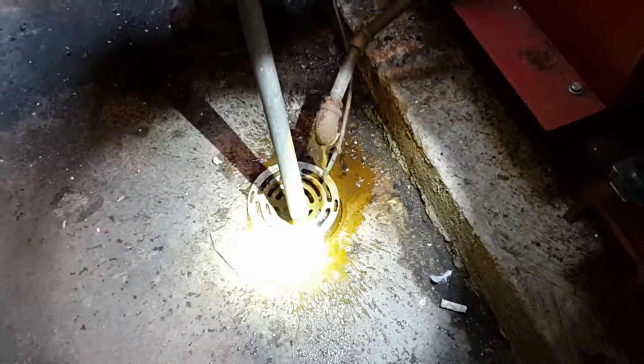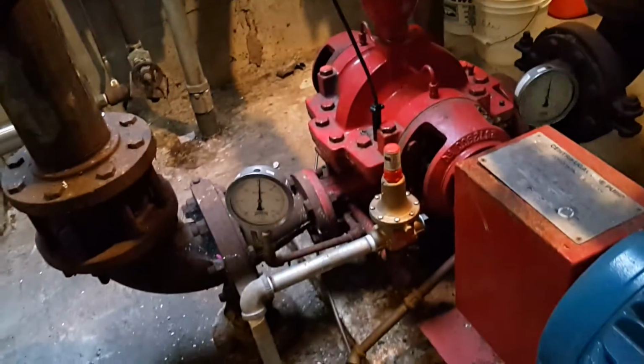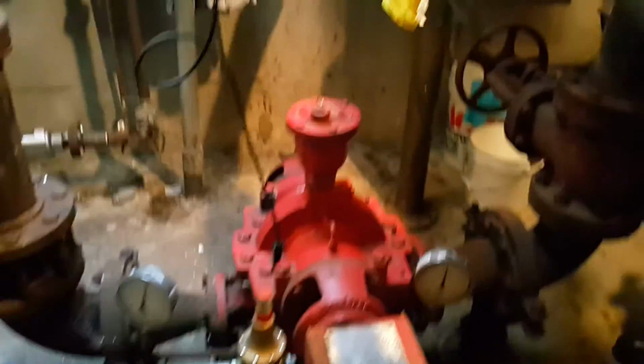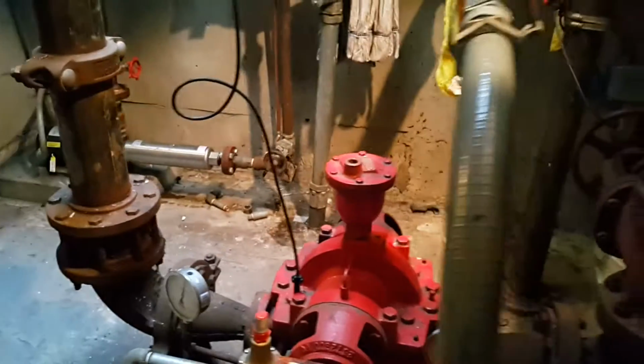Pressure relief valve right there. Make sure that valve is always open and it's dropping water. So when that's open and water is coming out, there's no pressure buildup in the pipe. So that's what that's for. You basically sit here and let it run for 10 minutes.